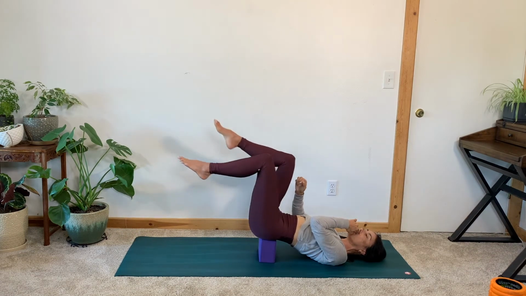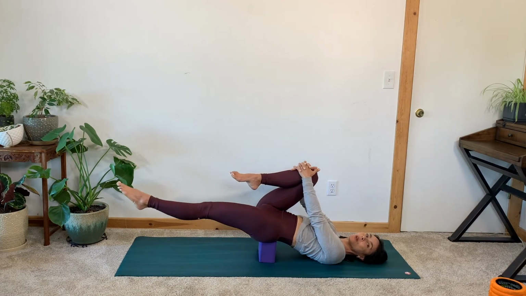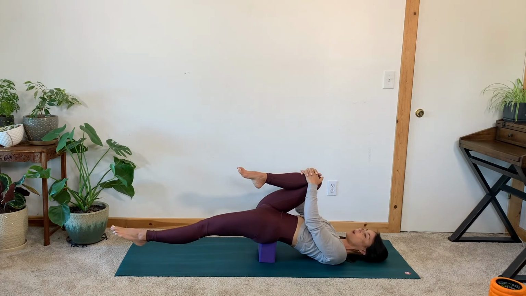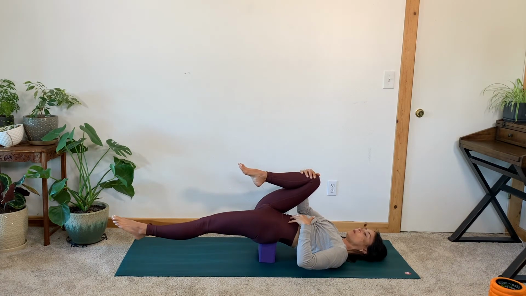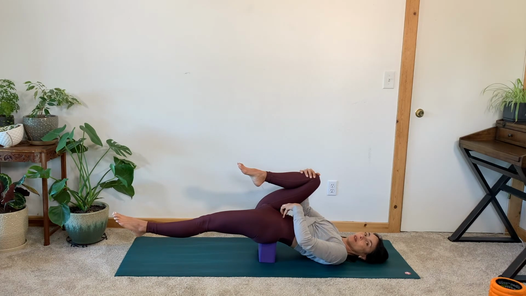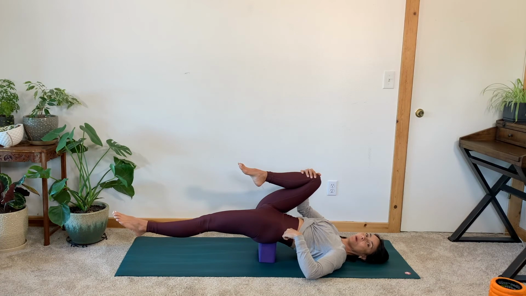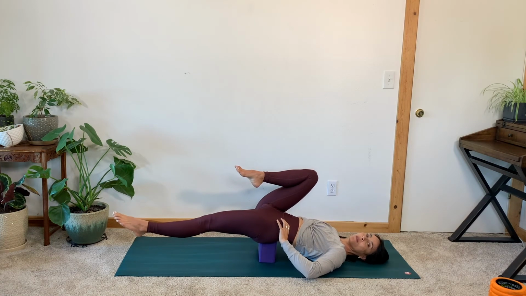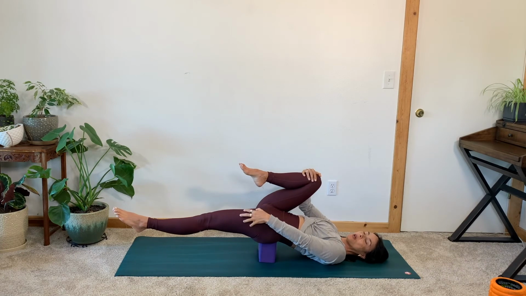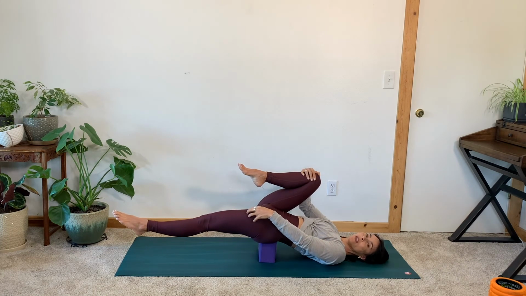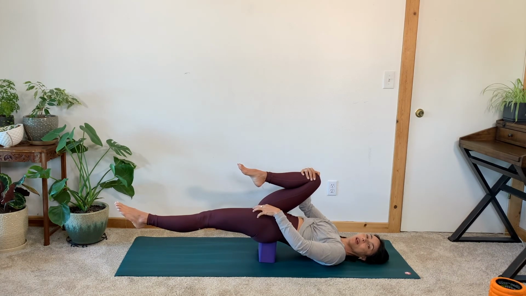We'll draw the right knee into the chest and extend the left leg, point through the toe. Notice now how the different sides feel. Pull all those belly muscles down towards the floor, towards the front of your spine, supporting your pelvis. We want to find that stability. You're activating all these muscles in the front of the thigh, right?